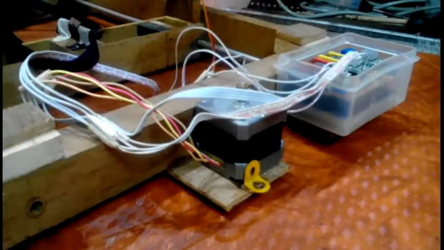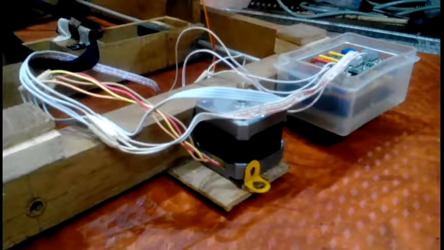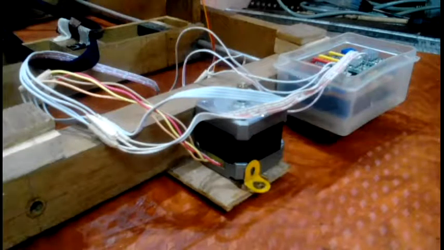Now you might have noticed that not all steppers have just 4 wires. Some of them have 6 wires, some of them have 8 wires. So when you get a stepper of that sort, you just keep staring at it and you don't know how to connect it. So those are the specific videos that I'm making.